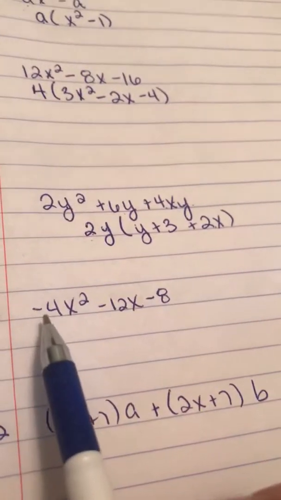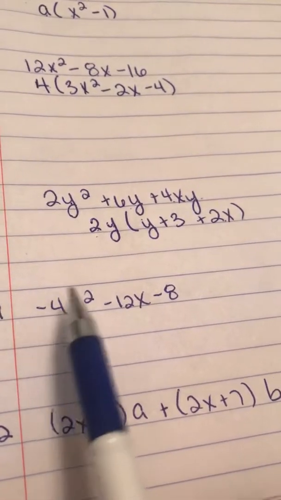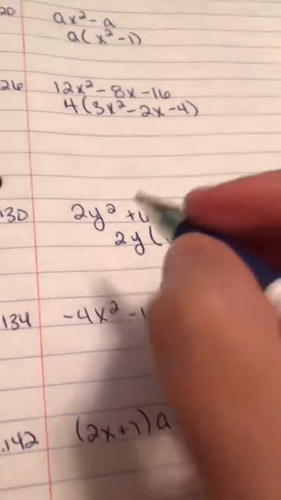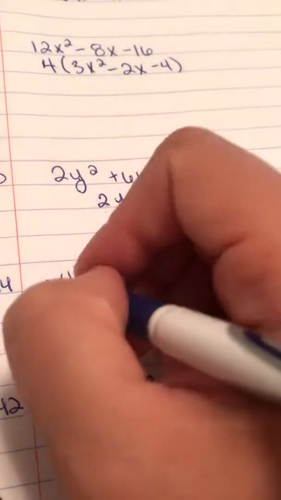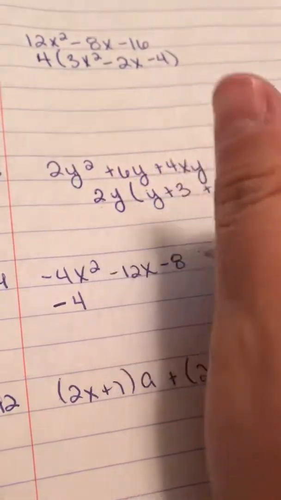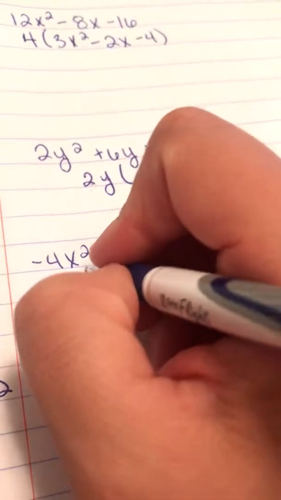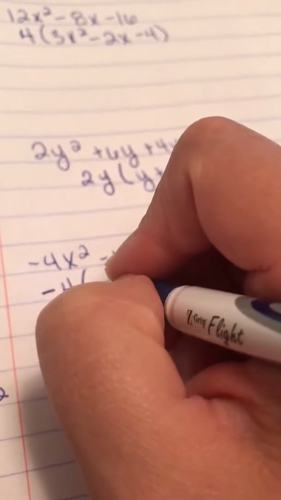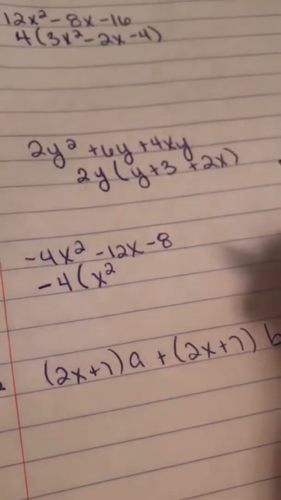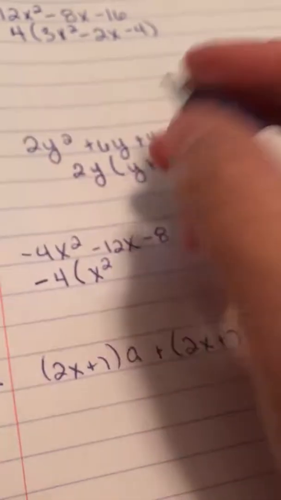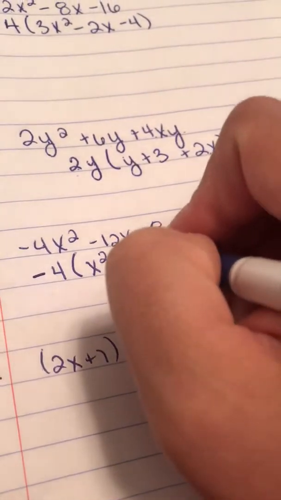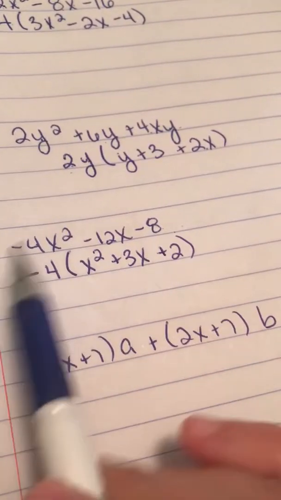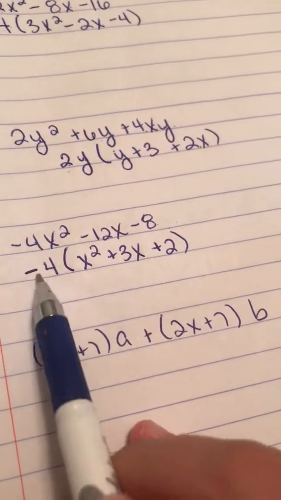For the next one, if you want to take out a negative, you can, because you have negative 4x squared minus 12x minus 8. So I would take out the negative. You've got 4, 12, and 8, so 4 will go into all of those. You have x squared, x, and then no x, so you can't do anything with x. So negative 4 divided by negative 4 is positive 1. Remember, when you factor out a negative, all the signs are going to switch. So you've got x squared left. Negative 12 divided by negative 4 is positive 3x. And negative 8 divided by negative 4 is positive 2. Multiply it back in, you'd have negative 4x squared minus 12x minus 8.